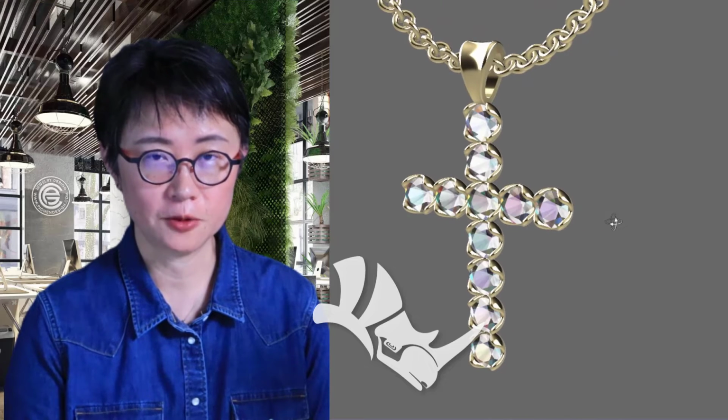This is PJ. Today I would like to show you how to create this really puffy prong setting for this cross pendant with the Rhino 3D software. Are you ready? Let's get started.